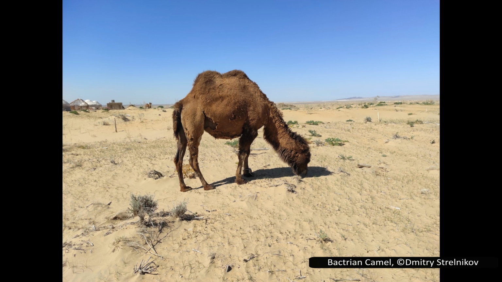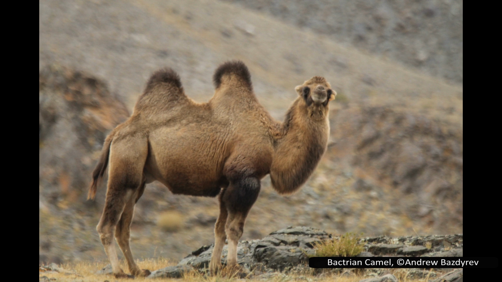They are typically friendly, but the males can become aggressive during the breeding season. The females also experience induced ovulation, although gestation is a little shorter than the dromedary, only being around 13 months. Typically, they have one calf at a time, although twins do occasionally occur. Females can give birth once every second year.